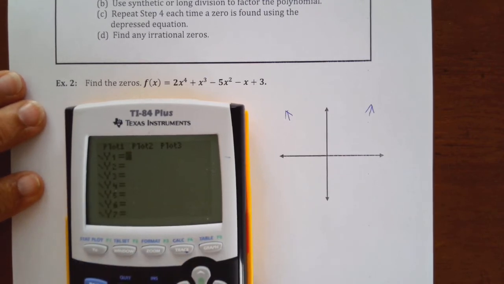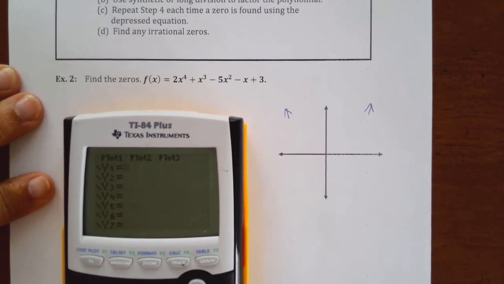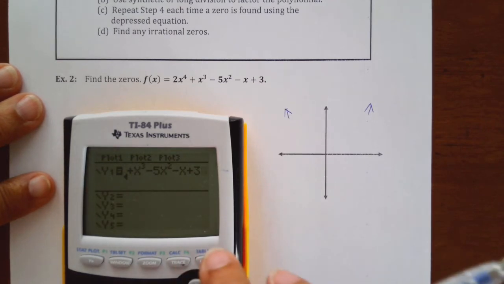So go to y equals. And we're going to put this in there. So 2x to the 4th plus x cubed minus 5x squared minus x plus 3. Okay? All right. And then we're going to graph this.